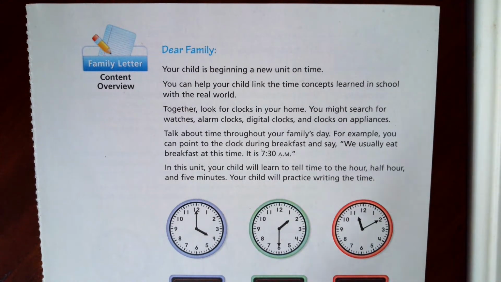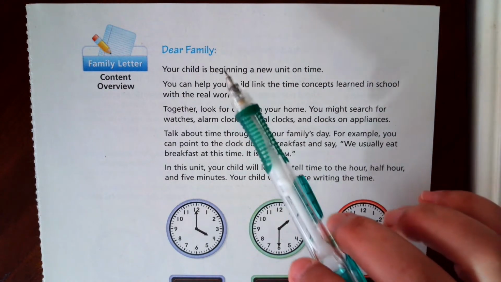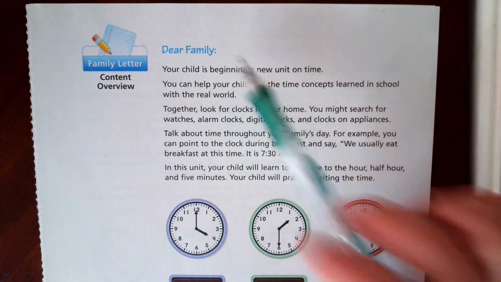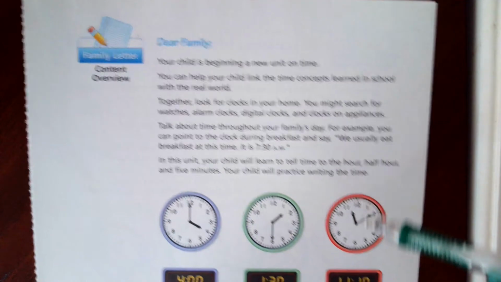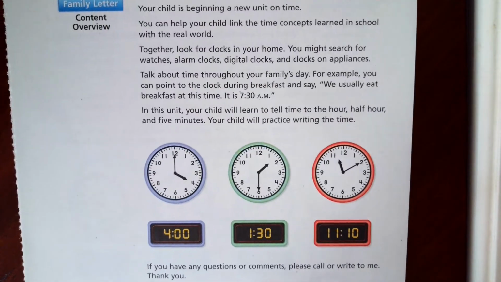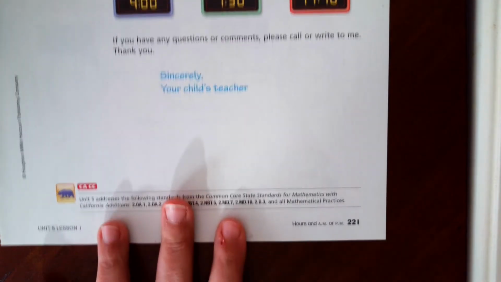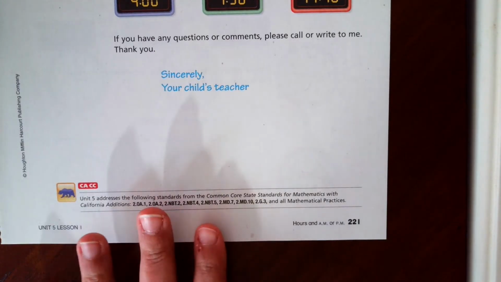Before we get started, I want you to make sure that you give your family the family letter. This kind of goes over what we're going to be learning about in the next few lessons. So it's important that your parents, your pod teachers, your family knows what you are learning about so they can help you. This is on page 221.